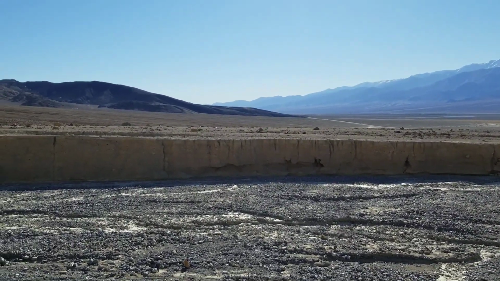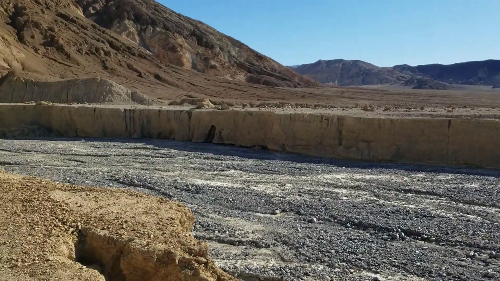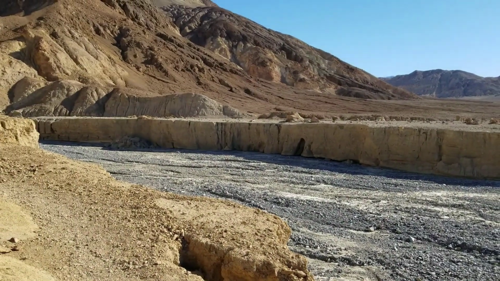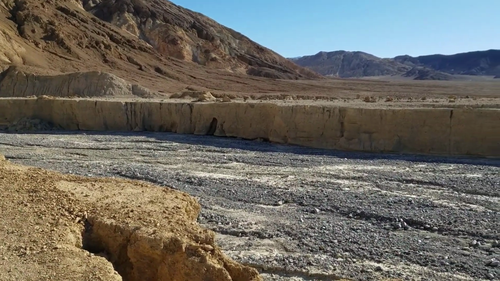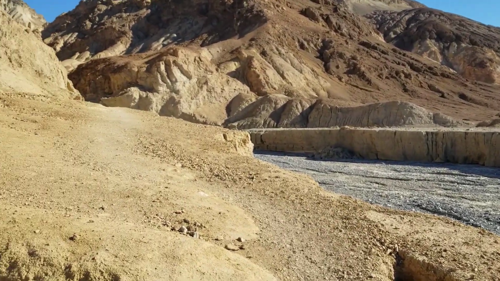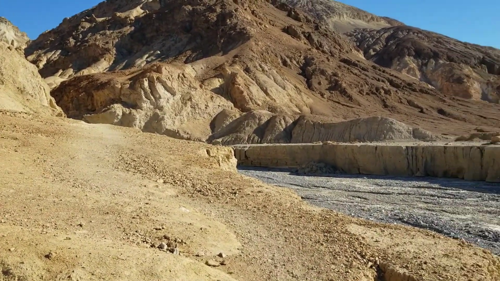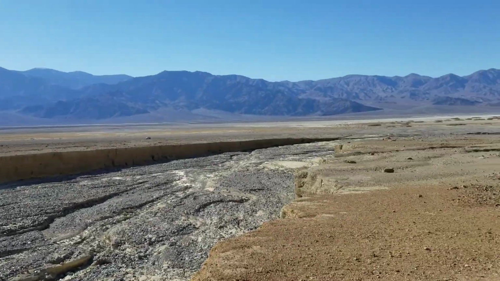And you can see how the water just cuts a very sharp drop off above that wash. So maybe we'll get a view of that area. I was going to go over the edge. Not smart until I saw this.